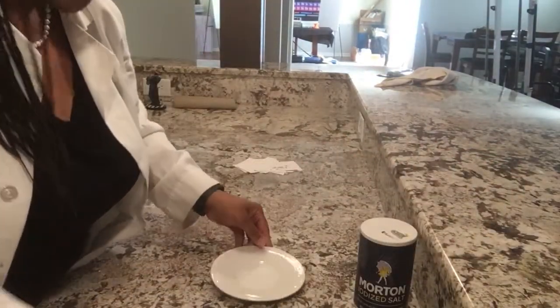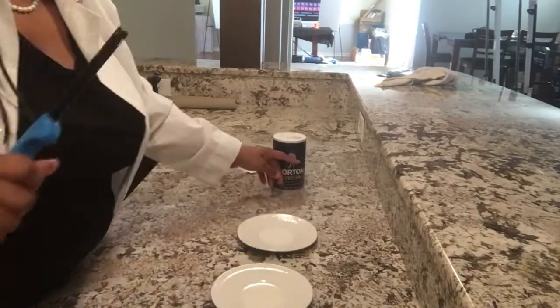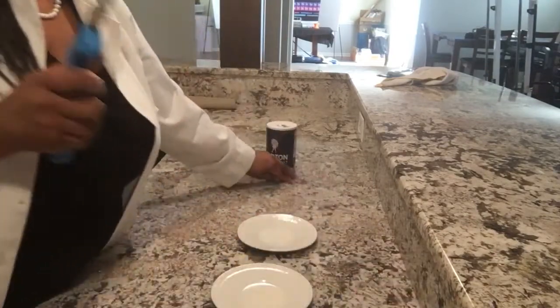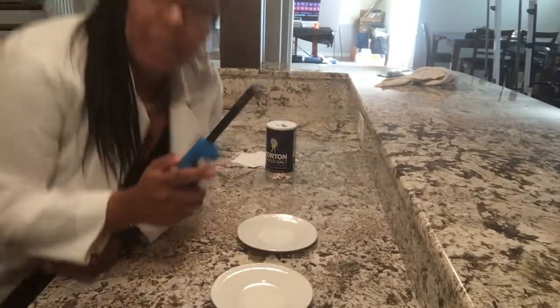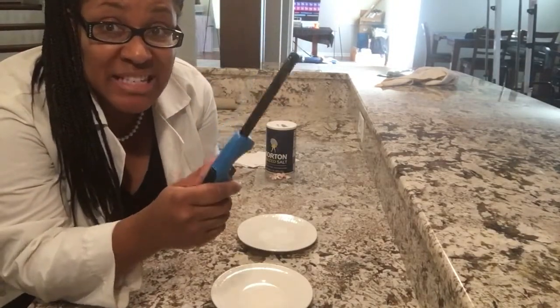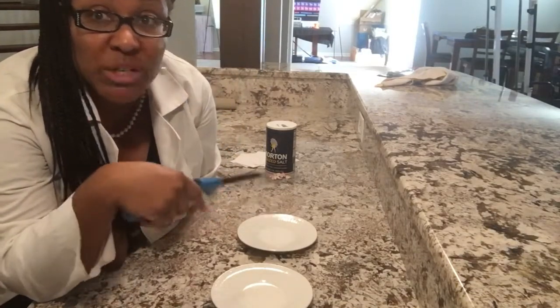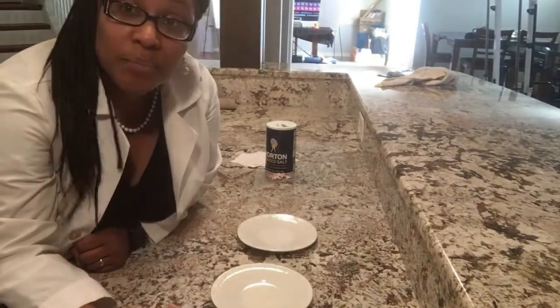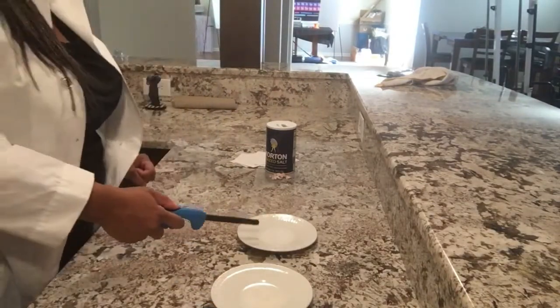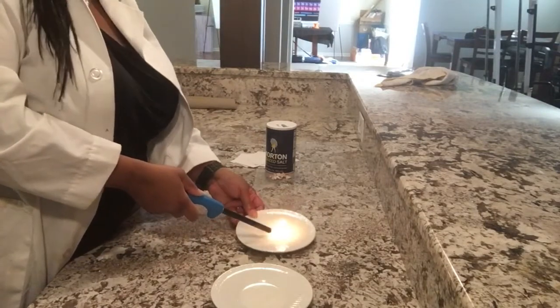So now I want to test a chemical property called flammability. Flammability, children, means the ability to burn. So I want to see if I'm able to burn both of these substances, which one will react. Okay, so let's see. I am going to light this one on fire.